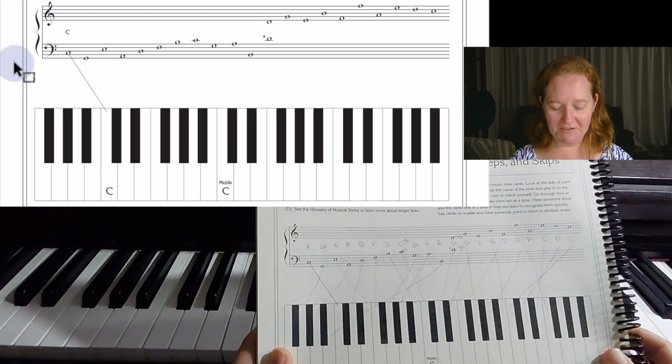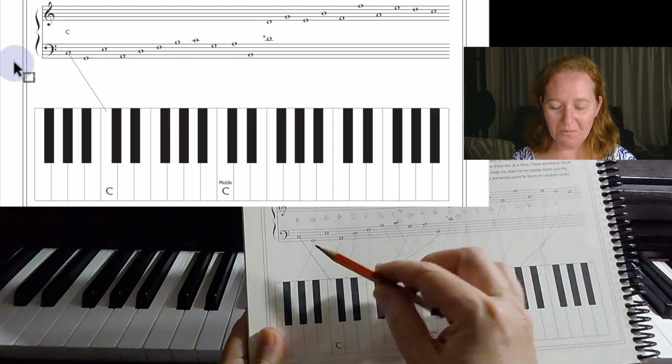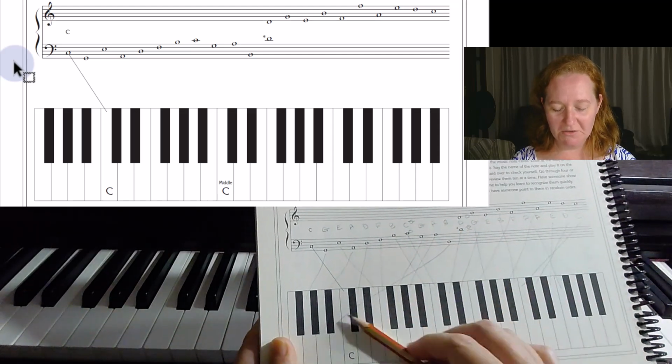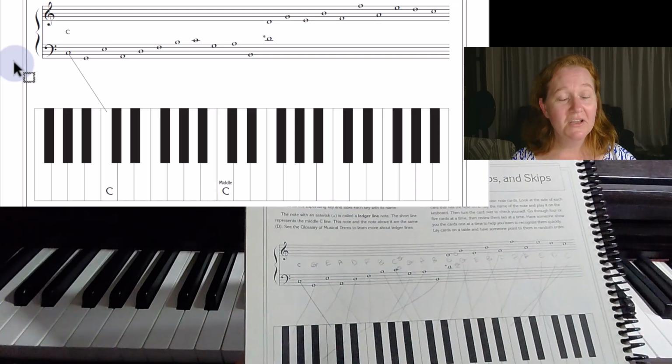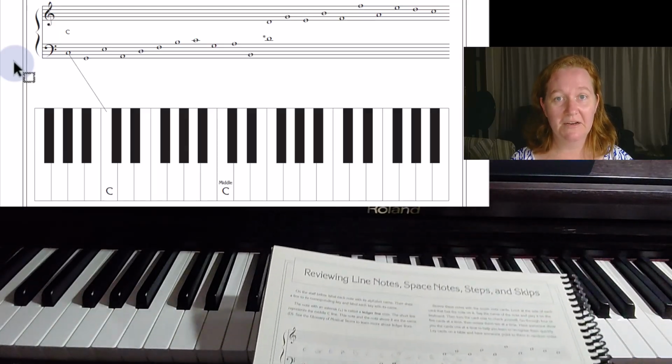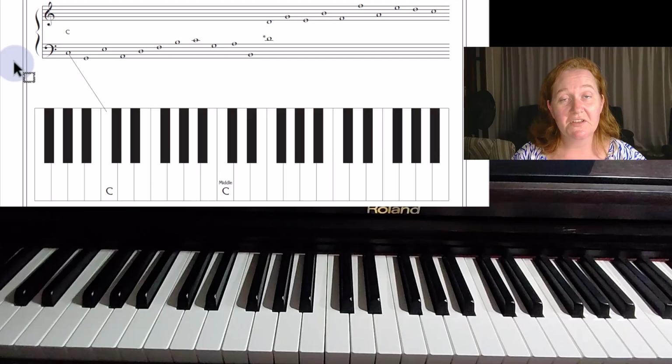So we've got lines going all over the page, but hopefully that helped you to be able to identify where is a note on the page compared to where is it on the keyboard. So the more you practice this kind of thing, the more it'll help you to be familiar. Using the flashcards will help you as well, so that you can make sure that you're reading these quickly as you're just reading the music.